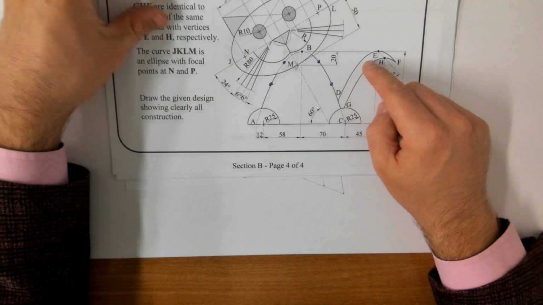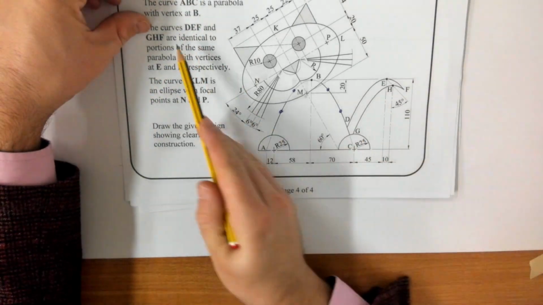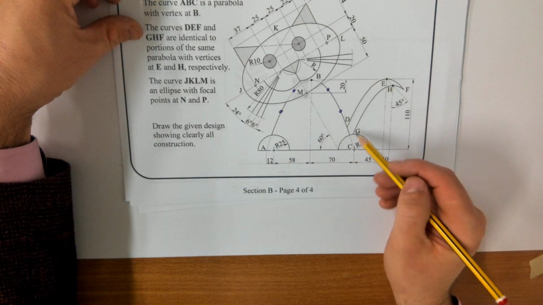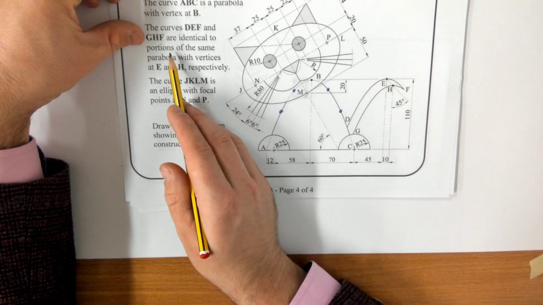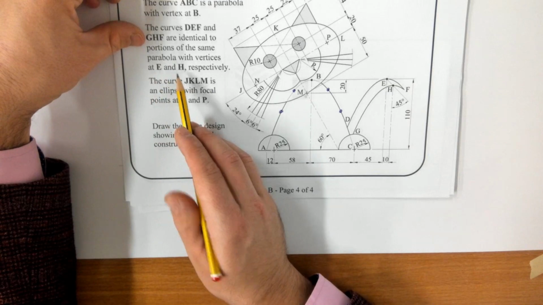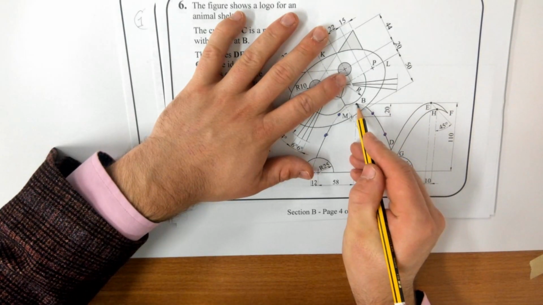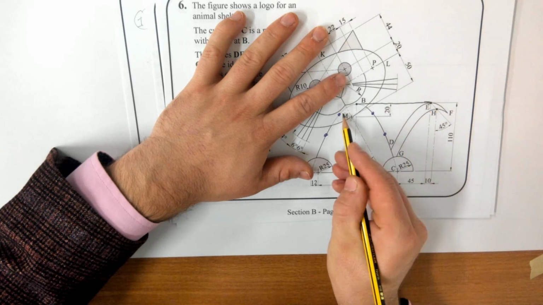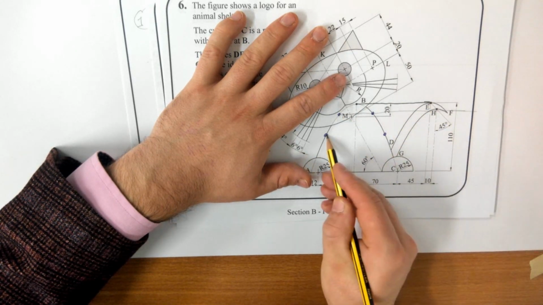Now I'm going to do the second 2 parabolas, parabola number 2 and 3. The curves DEF and GHF are identical parabolas, portions of the same parabola with the vertices at E and H. So eventually, really, this parabola moves here. The vertex from B moves to E. Okay, so I'm going to bring all these points across.